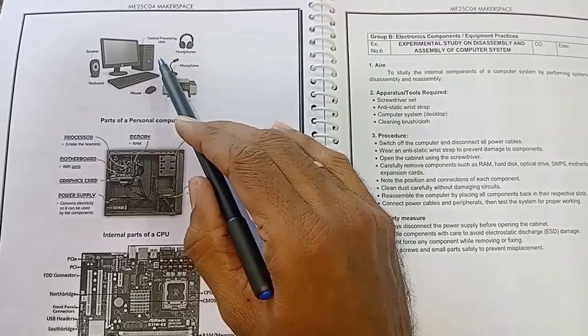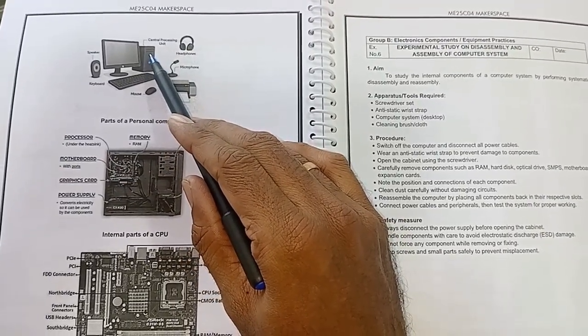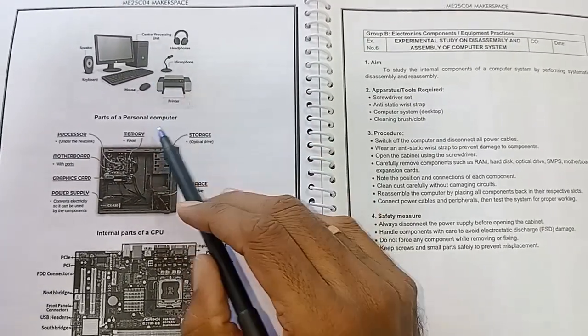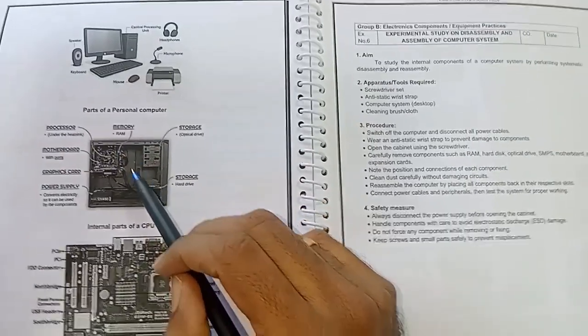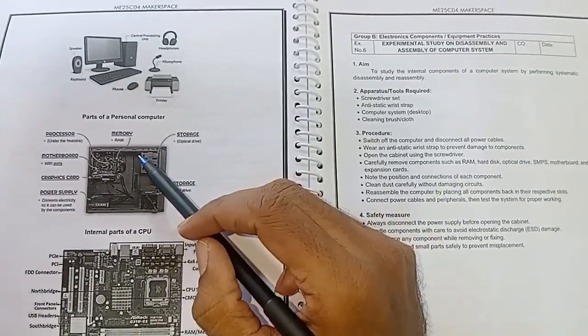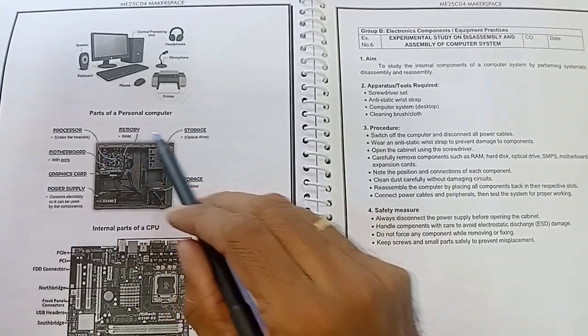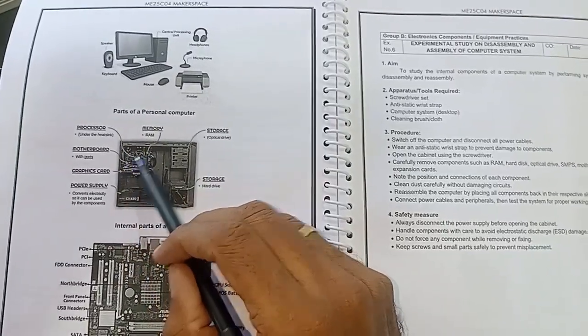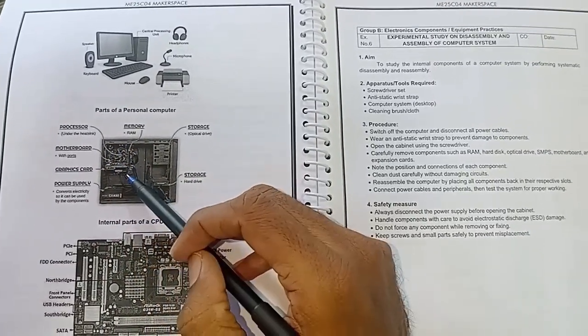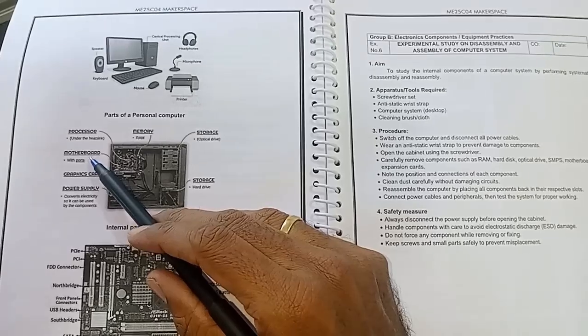More specifically, if you are taking this particular part, we will call it the CPU. Actually, it is something called a system box or cabinet, right? This entire box contains one particular green color board called the motherboard, right? So this is the so-called motherboard.